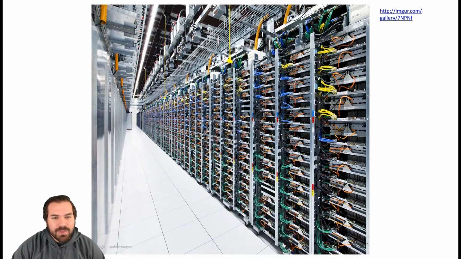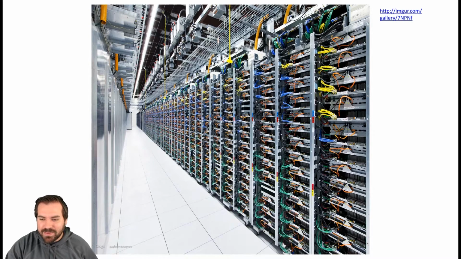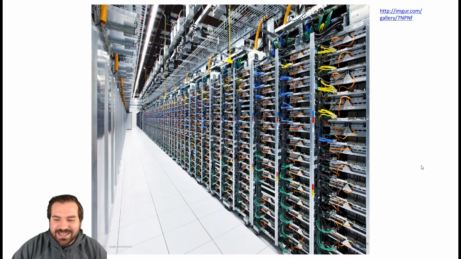Step 1, wrap the world in cables and plug in a whole bunch of computers to routers. Step 1, done. Drops class. No, don't actually drop it. Or if you do, at least hang out for the lecture still. Learn something. It helps to learn.